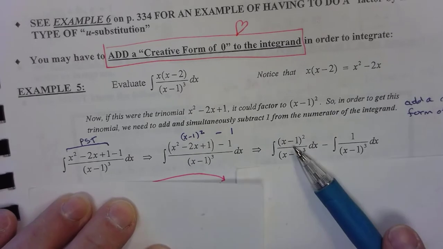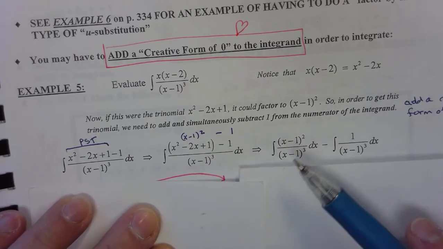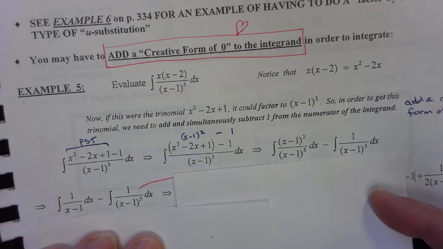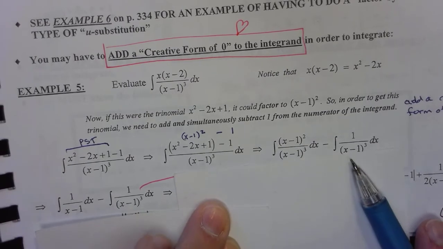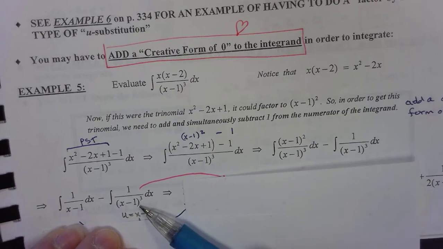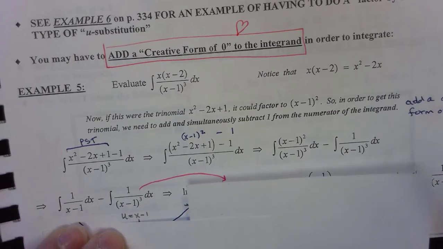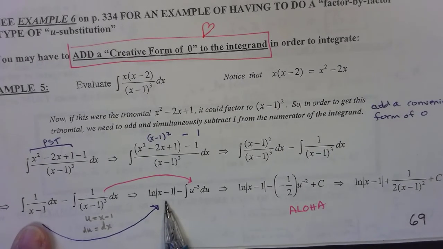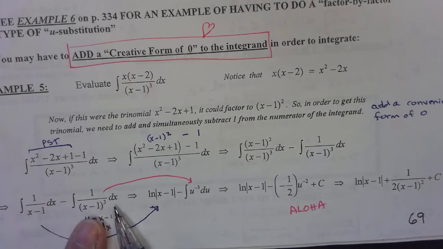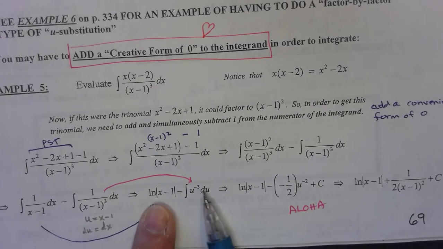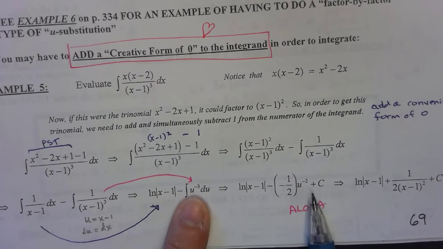Okay, this is easy because we can cancel x minus 1 quantity squared and leave x minus 1 on the bottom. That's going to be easy to integrate. This is, our u is x minus 1, so our du is 1 dx. So this is going to become u to the negative 3. This is a natural log integration. So this becomes natural log of the absolute value of x minus 1 minus this is u to the negative 3 du. Can't do anything with the natural log. We'll leave it there. U to the negative third integrates to u to the negative 2 over negative 2.